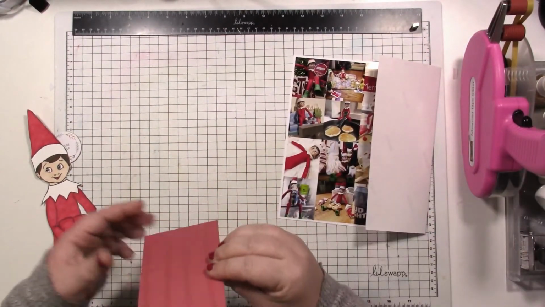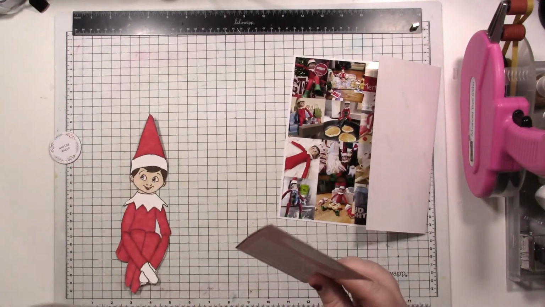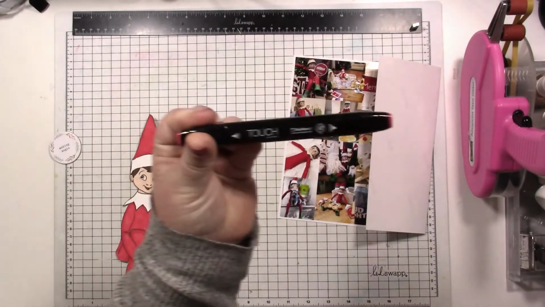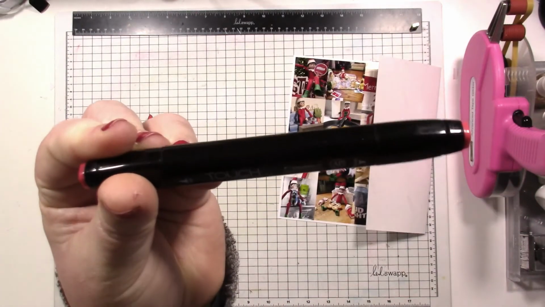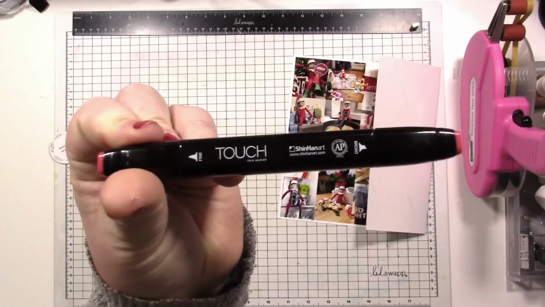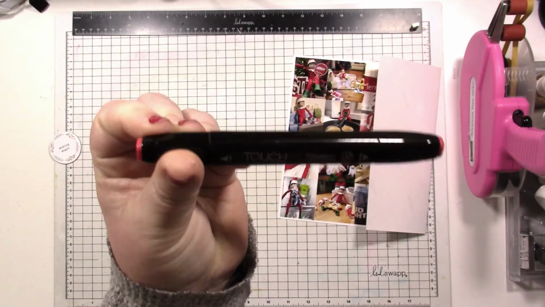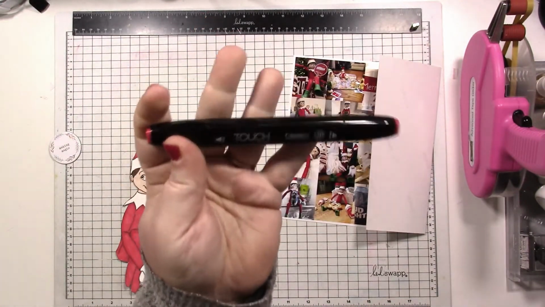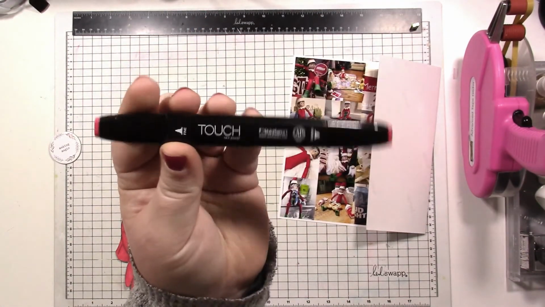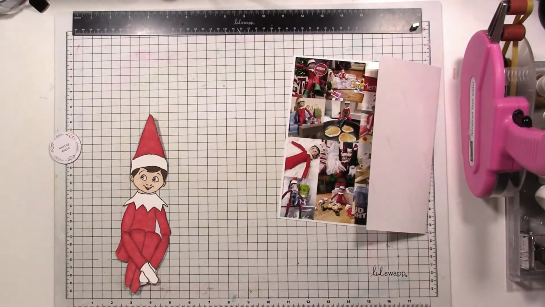And I just colored him with my Close to My Heart touch markers. I think they're similar to, I can't remember what those markers are called, but you can blend with these. They're really nice quality.